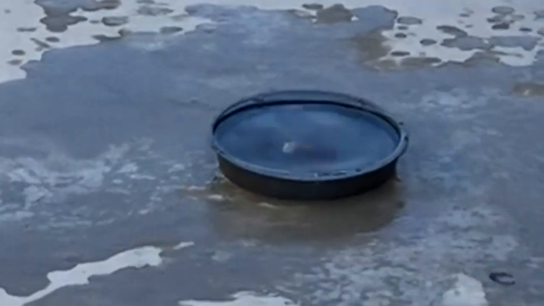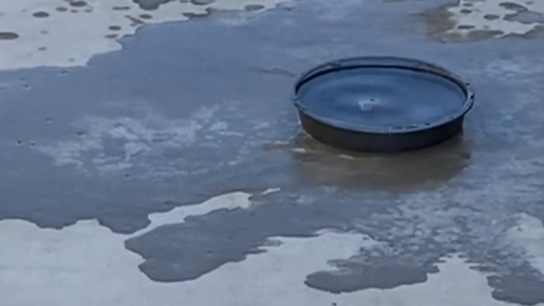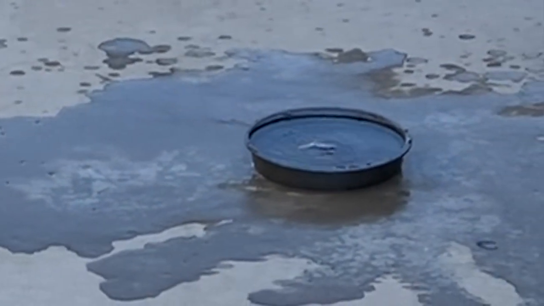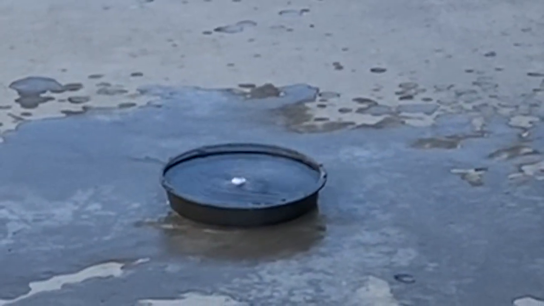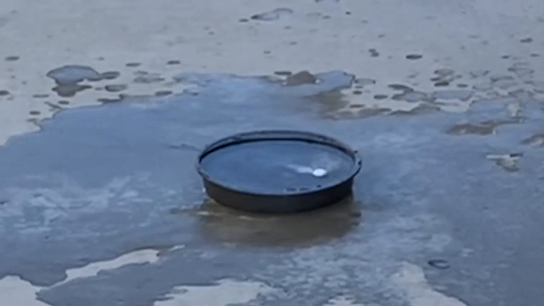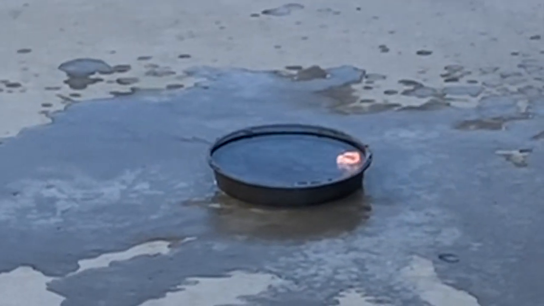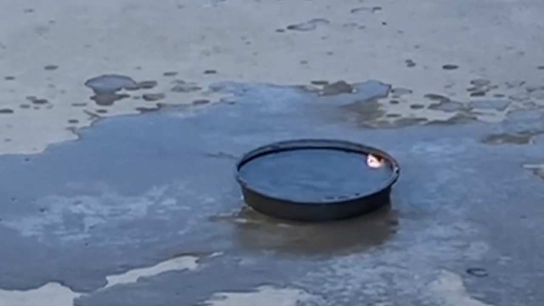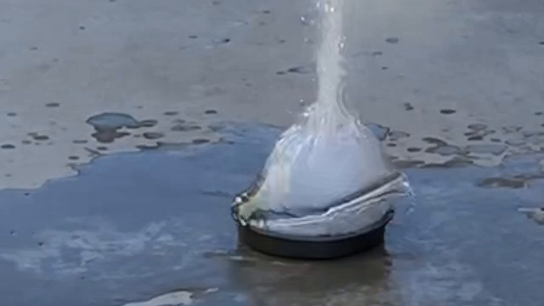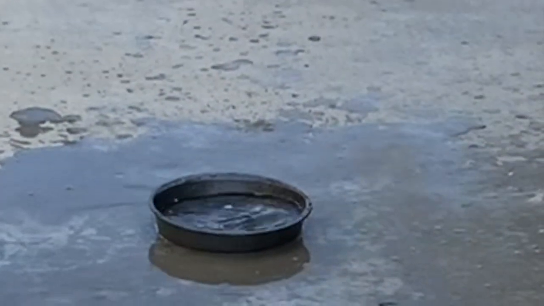Give it a second. Now it's starting to go. When it bursts into flames, oh, there we go. Nice fire. See, every time it gets me.